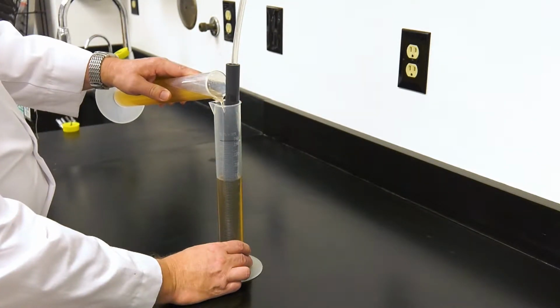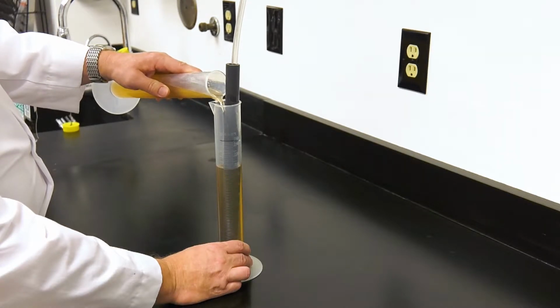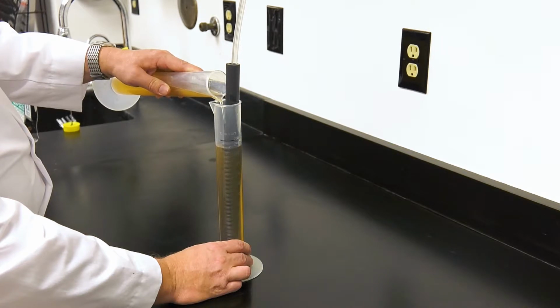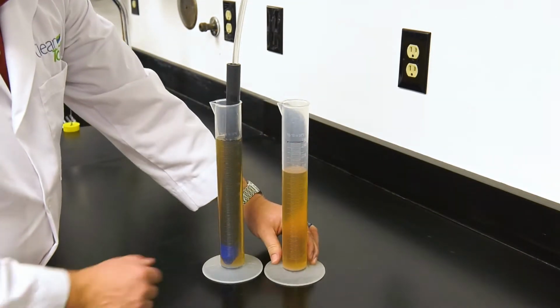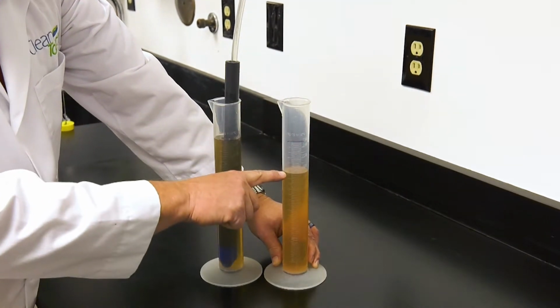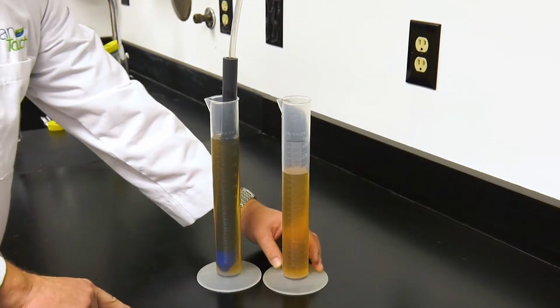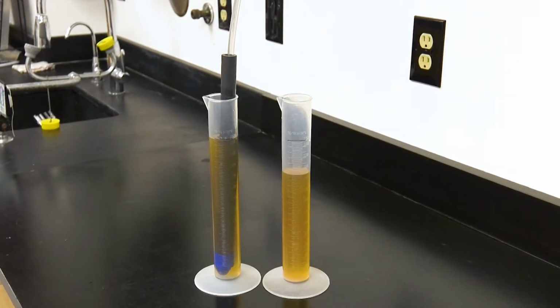Take the full cylinder and begin pouring into the cylinder that has the foot valve. Keep filling the cylinder until the liquid level reaches the original 250 milliliter mark. Read the chemical level in the cylinder without the foot valve. Subtract that from the 250 milliliters. The difference is the amount of chemical used. Make chemical adjustments as necessary if usage is too high or low.